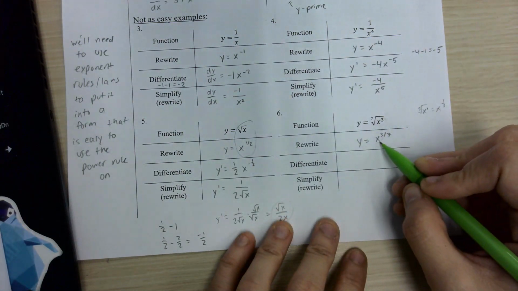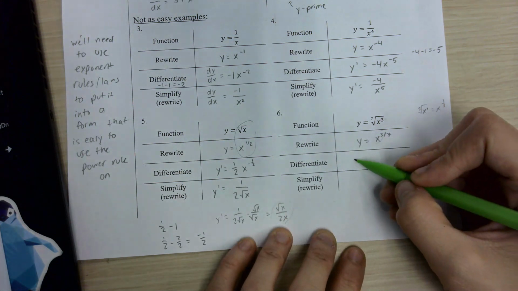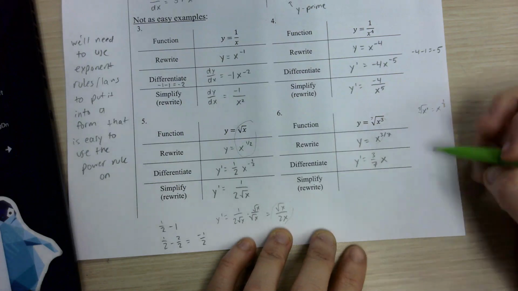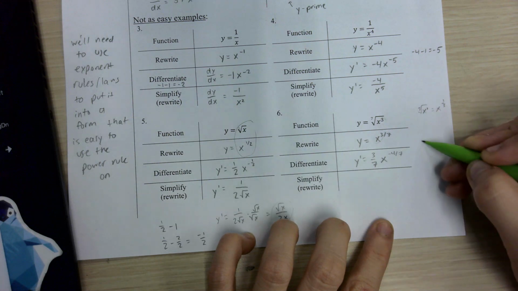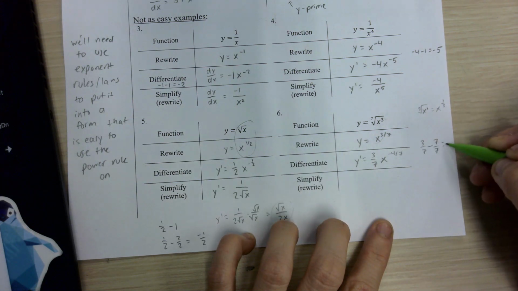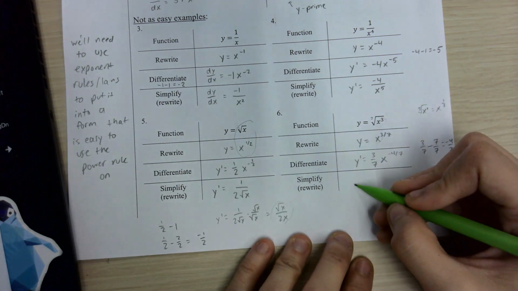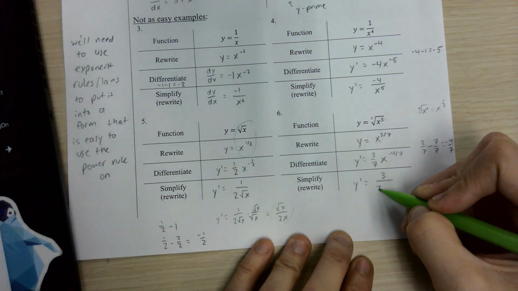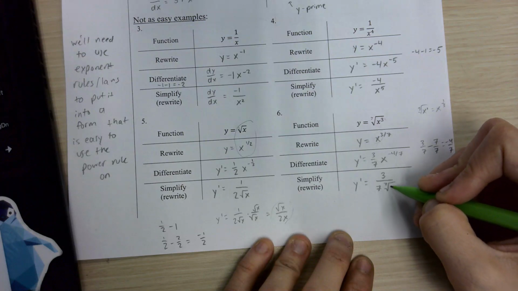Okay, so we have y equals x to the 3/7. We're going to differentiate it. So you have y prime equals, we pull it to the front, 3/7 x. And then 3/7 minus 1 is negative 4/7, right? 3/7 minus, I'm just going to make the common denominator right away, negative 4/7. And then finally we make it pretty. So this one's a little trickier. We have a 3 on top, we have a 7 on bottom, and then we have 7th root of x to the 4th.